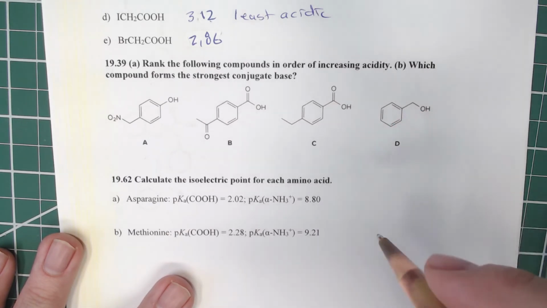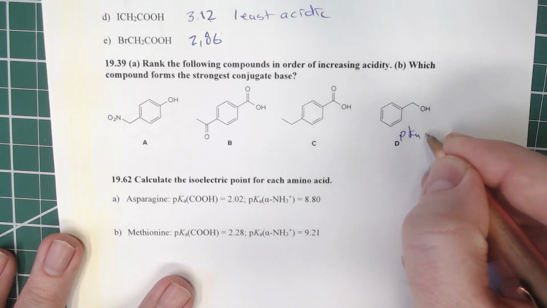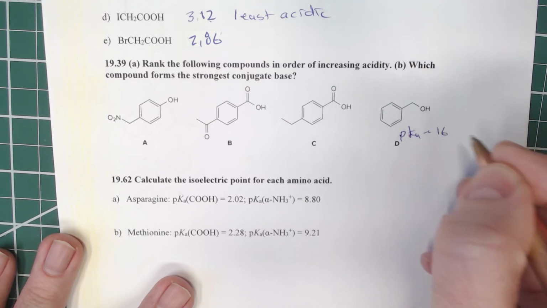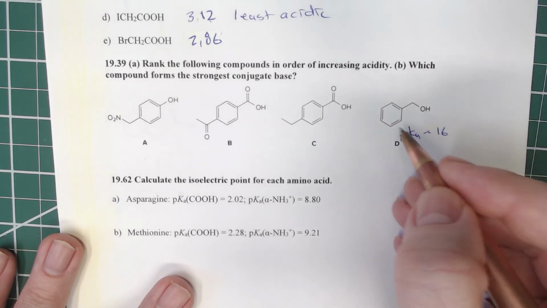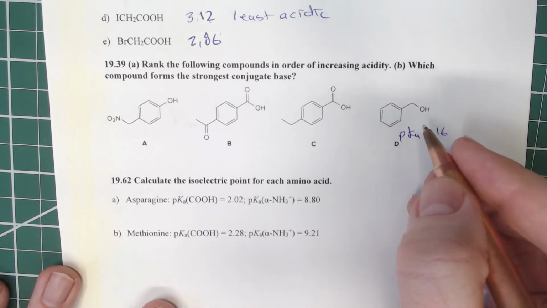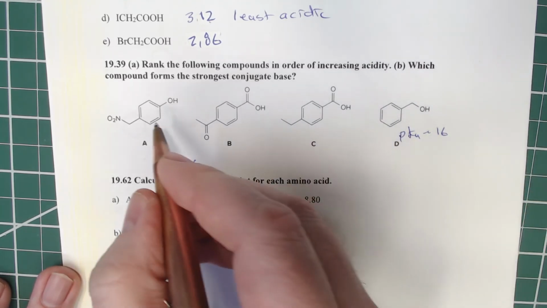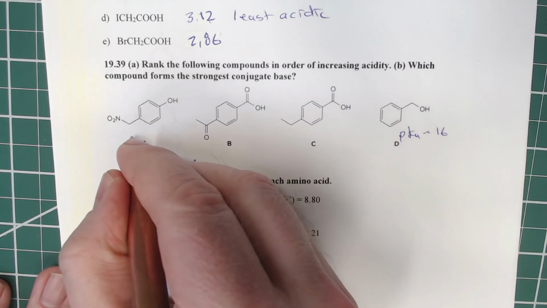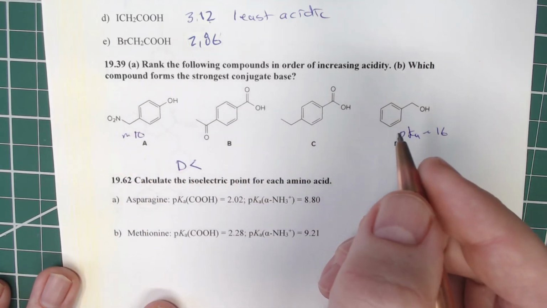Well, for a benzyl alcohol, we should expect a pKa somewhere around 16, because it's just a typical alcohol. So that one is going to be the least acidic. So we'll say D is the least acidic.